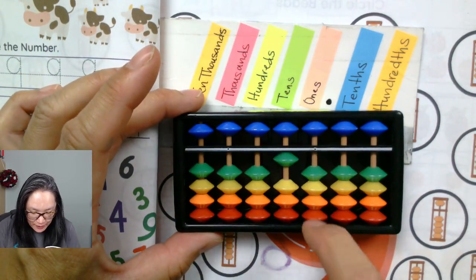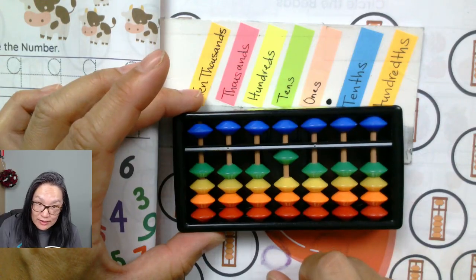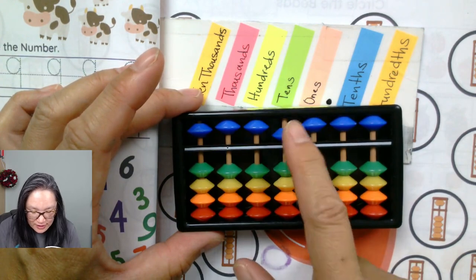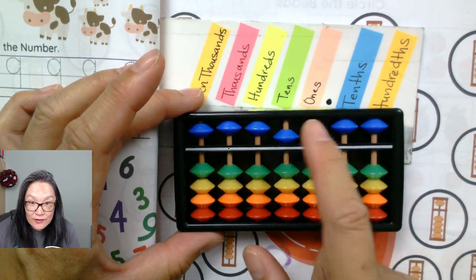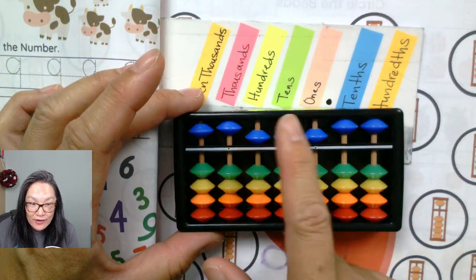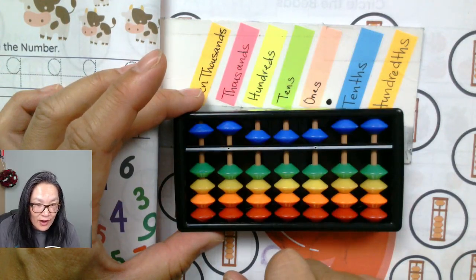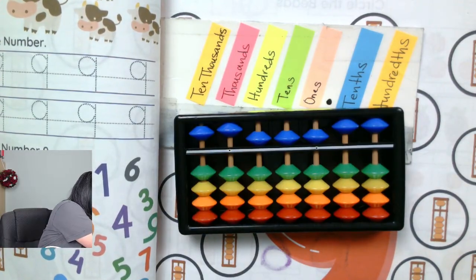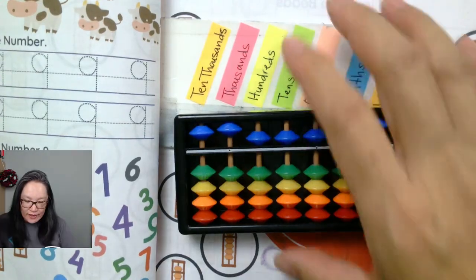So this is 10. Now we can count by 10s. 10, 20, 30, 40, 50. This will be 50. So if I did this, this is 55. If I did this, this is 555. 55 plus 55. Okay, let's do it. 5 plus 5.